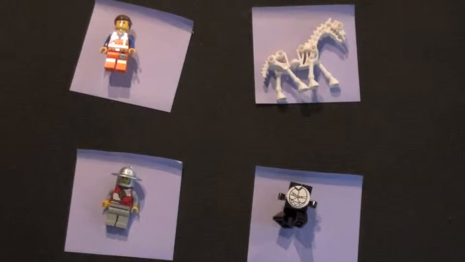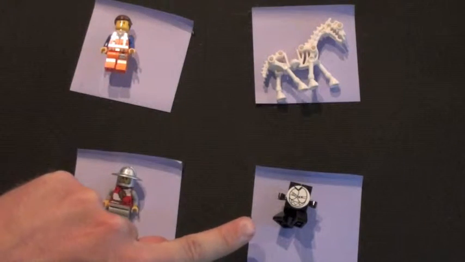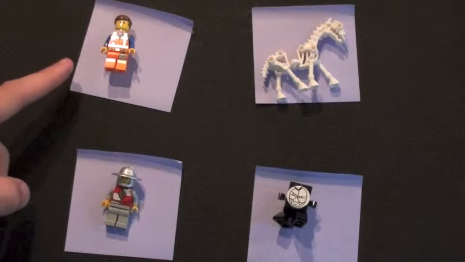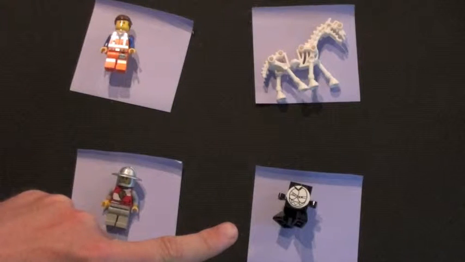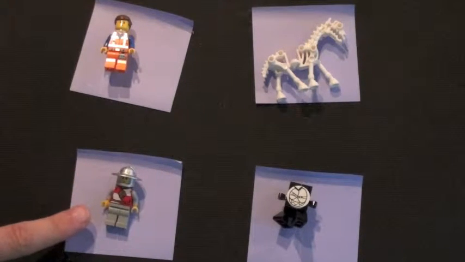So who's this guy? Emmett. Who's this guy? Skeletal horse. Who's that guy? Nixel. Who's that guy? A knight. Yep. So Emmett, Skeleton, Nixel, with an N, and Knight.